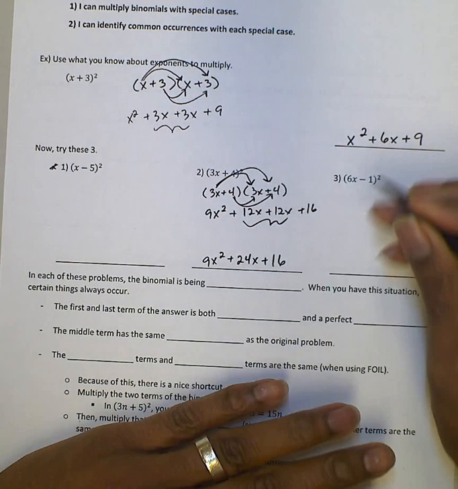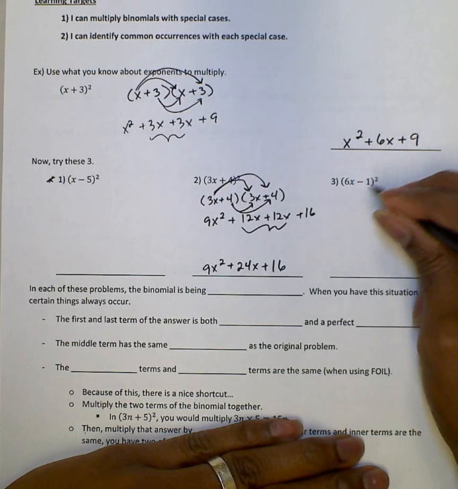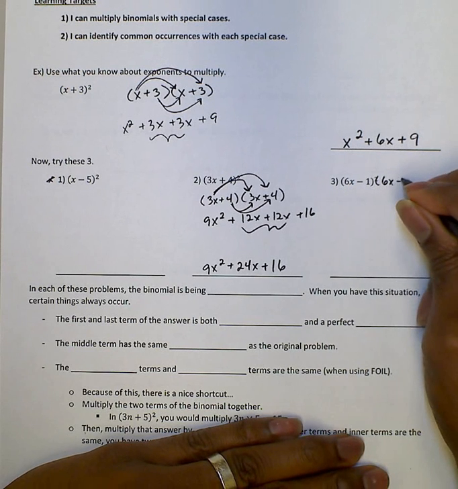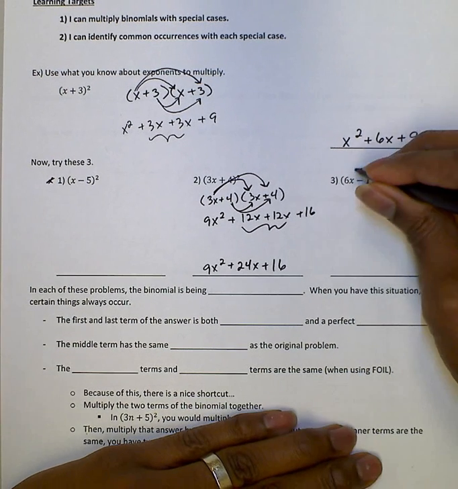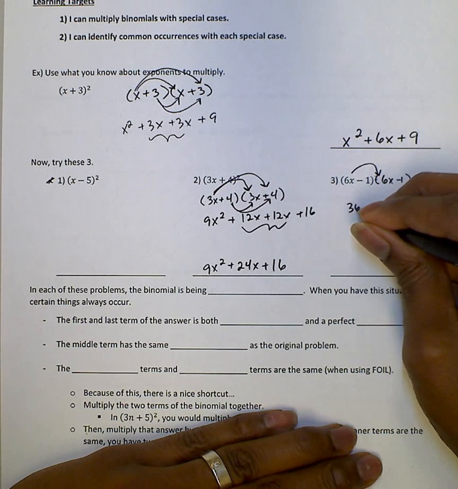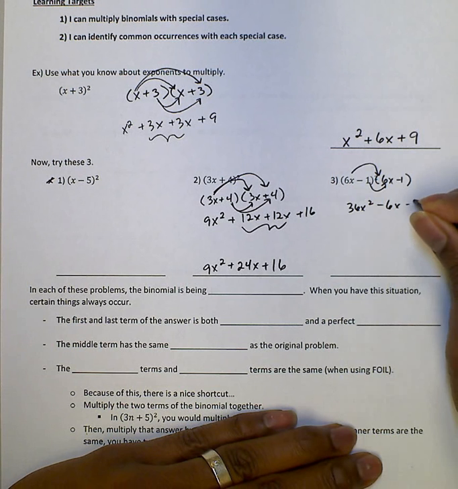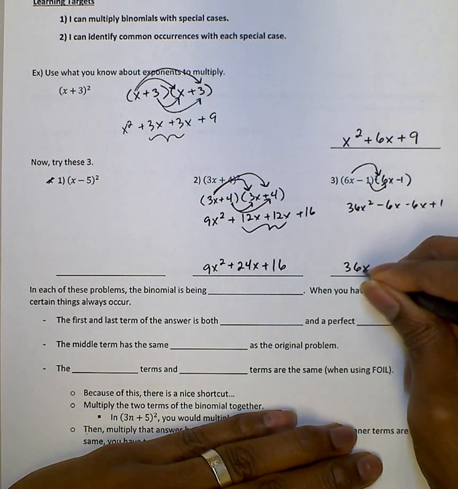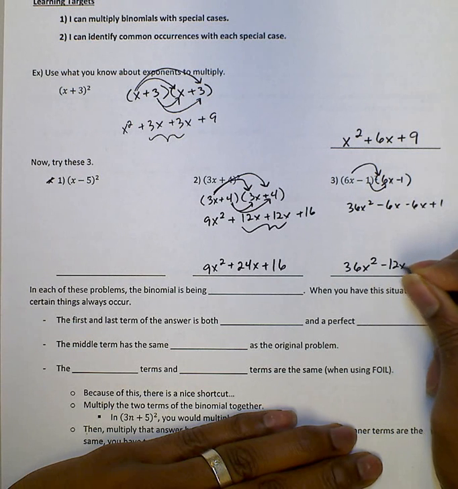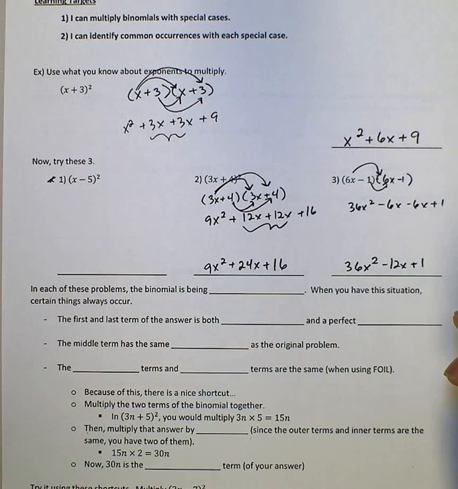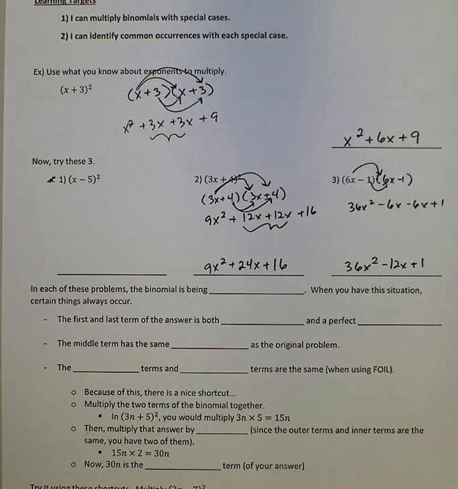I'll do it with the last one as well. 6x minus 1 squared, 6x minus 1 times 6x minus 1, gives me 36x squared minus 6x minus 6x plus 1. So I have 36x squared minus 12x plus 1. In each of these problems, the binomial is being squared.